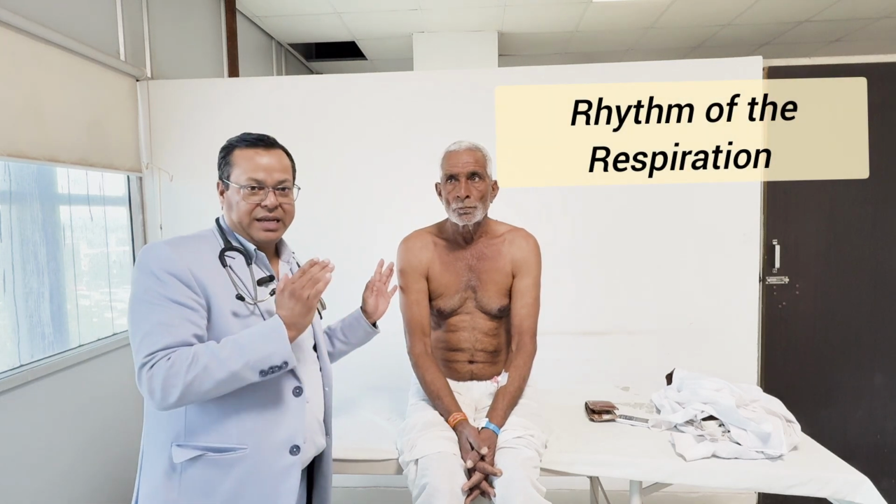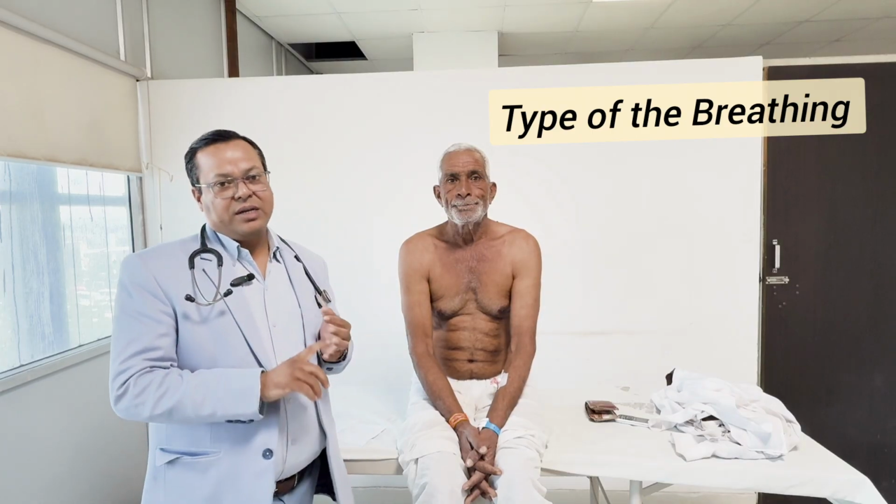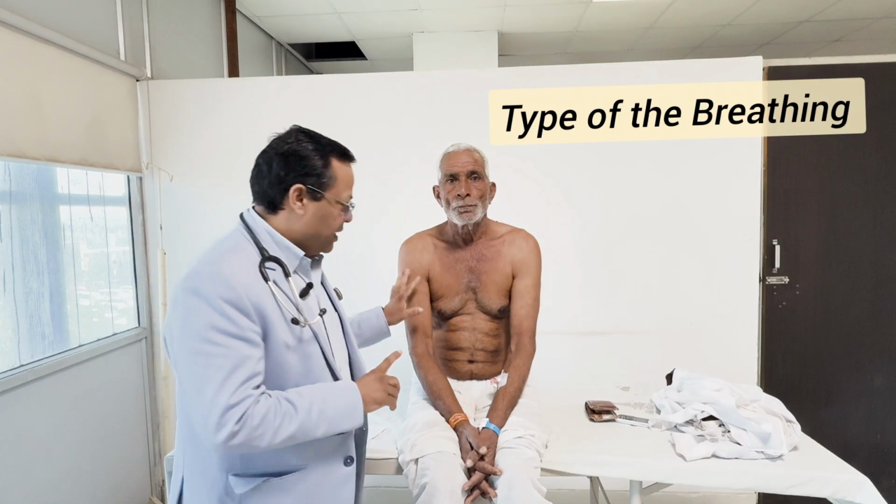If the patient has a respiratory disease, the rhythm is also disturbed. Another thing is the type of breathing. There are two types, thoracoabdominal or abdominothoracic. In this patient it is abdominothoracic, which is generally seen in males, and in females it is thoracoabdominal.